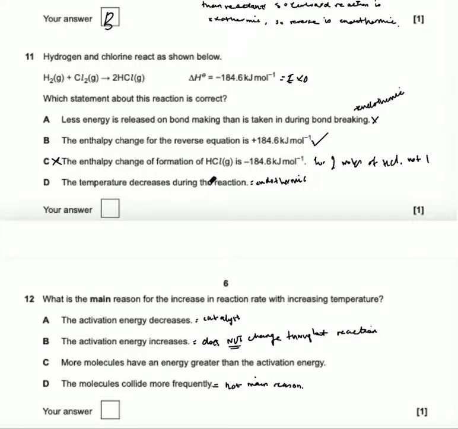The temperature decreases during the reaction. No, endothermic, the temperature will decrease during the reaction because heat is taken in, whereas exothermic, heat is released into the atmosphere and therefore the temperature increases. So that's incorrect as well. And so the answer is B.